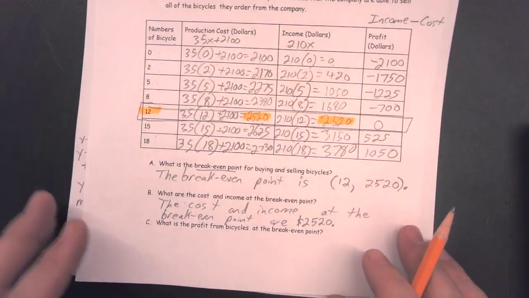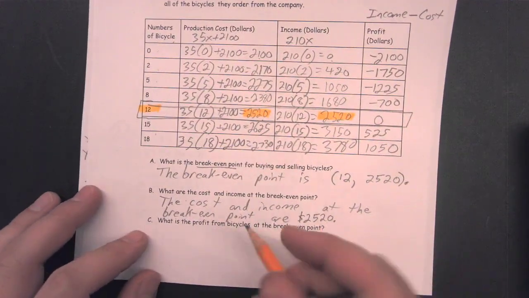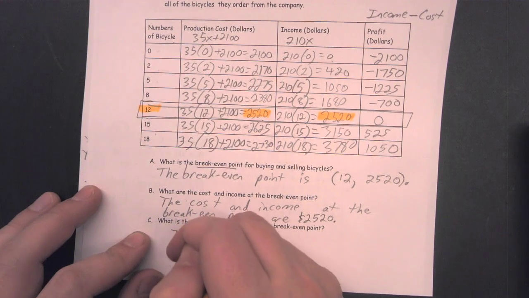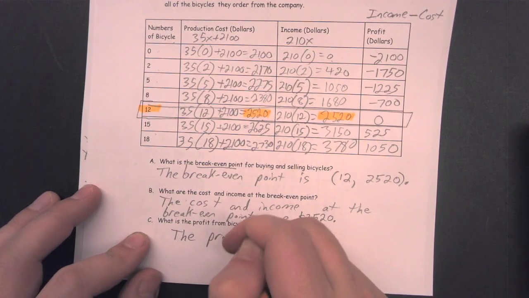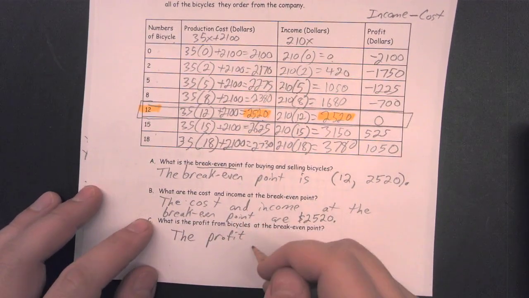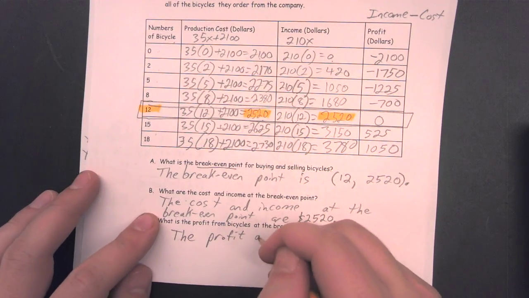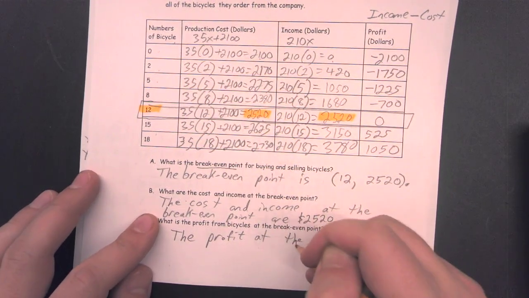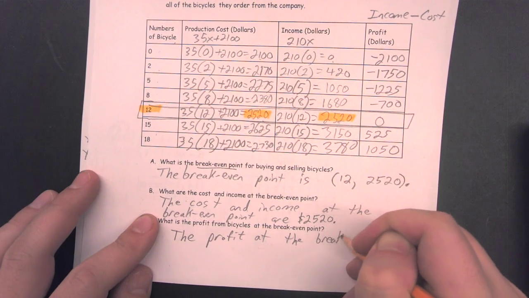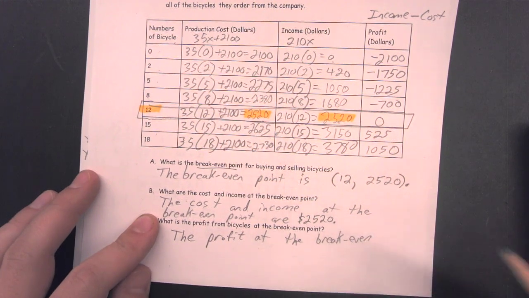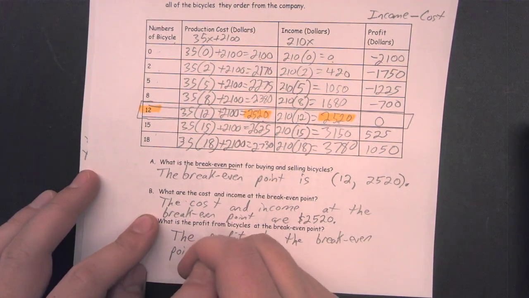Last question on here, part C. What is the profit from bicycles at the break-even point? This is pretty much the same answer for any break-even point. Actually, it is. The profit at the break-even point. Check out your table and check out the meaning of a break-even point is 0.